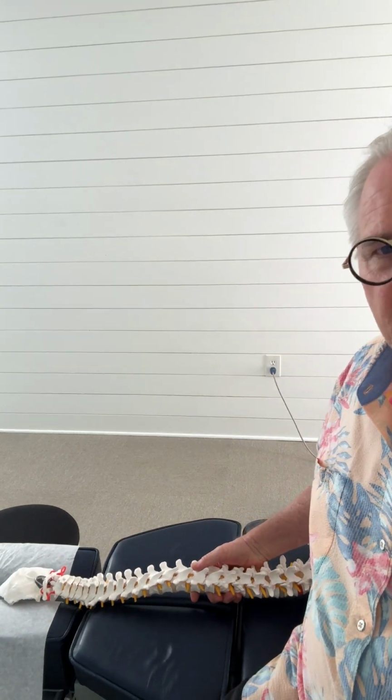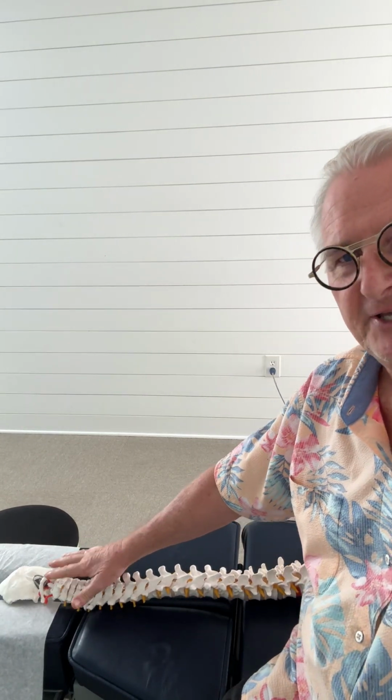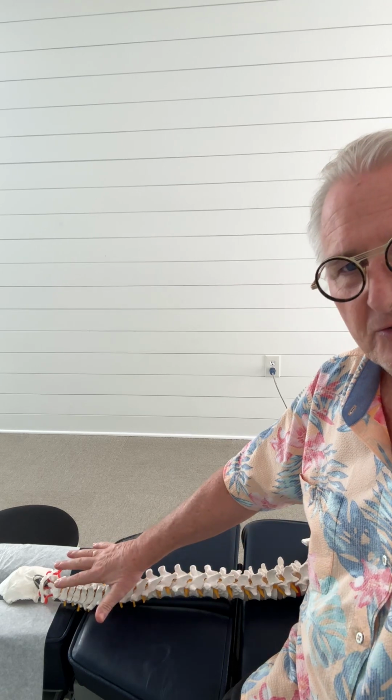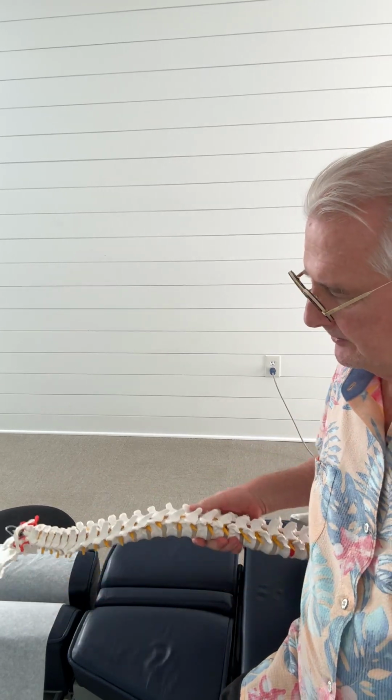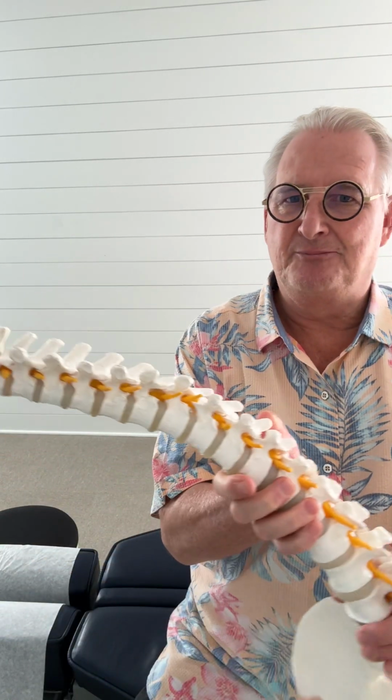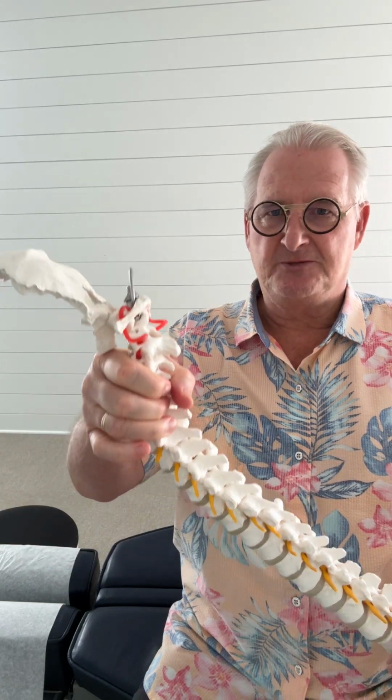And this is the way a patient lies on the table. You can see they're lying here face down. So this is the way the spine is on a patient lying here. So I'm picking this patient up and I'm putting him in my lap. Now here's the way the spine looks.